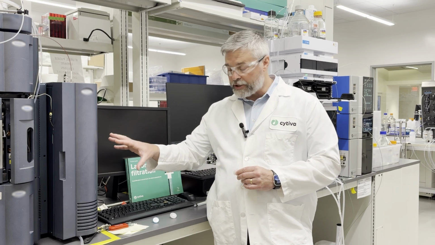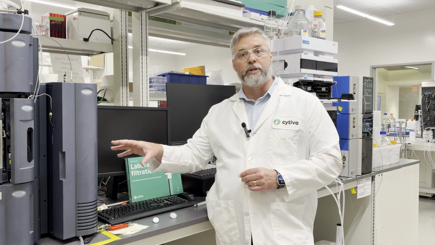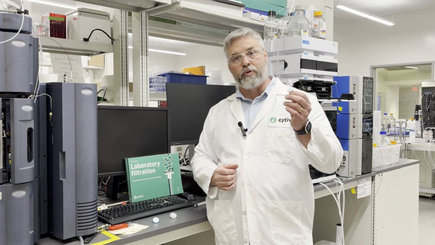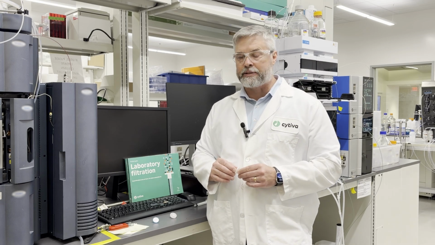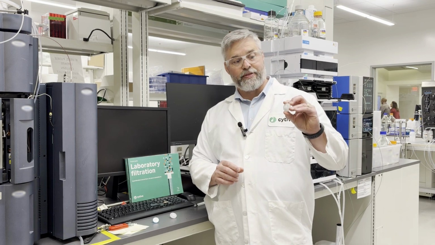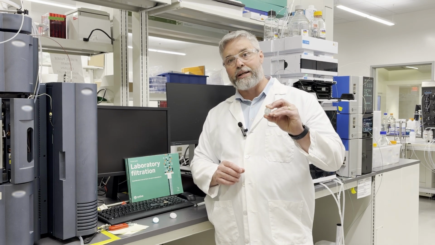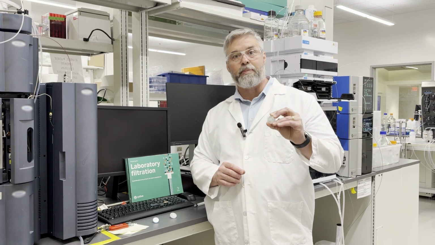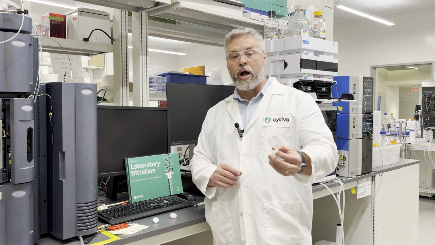Number two, protect your instrument. Your instrument has value. And again, those particulates can be removed with syringe filters. So it's best practice to filter your samples. But the most important reason that we want to filter is that the filter itself should not introduce any background contamination of PFAS containing molecules.